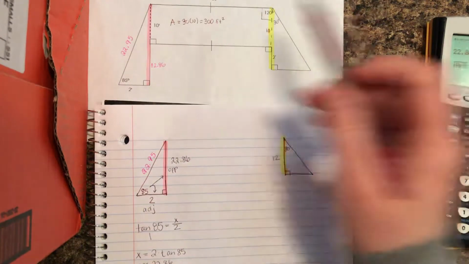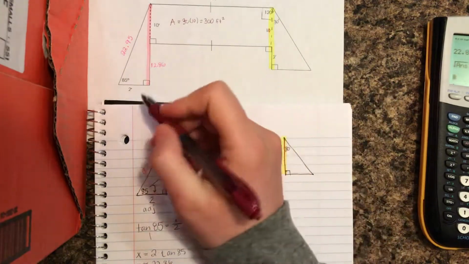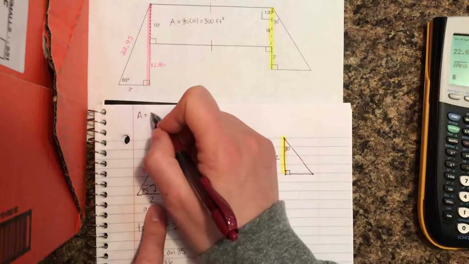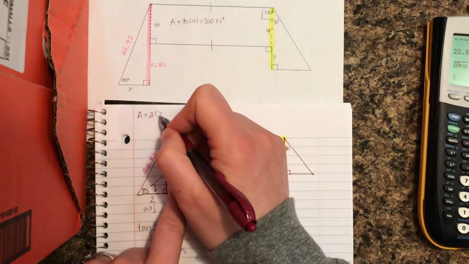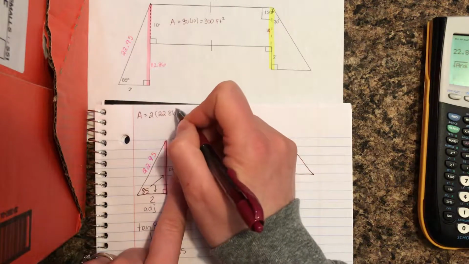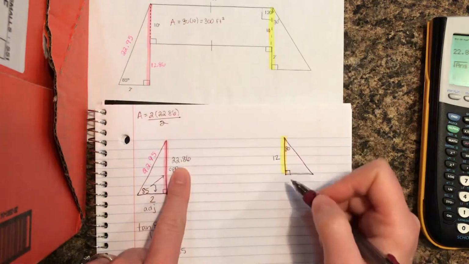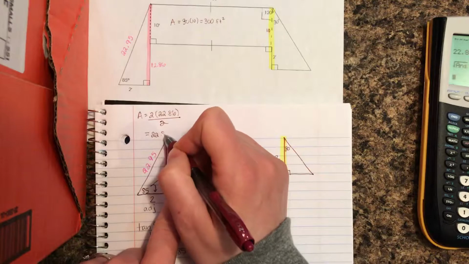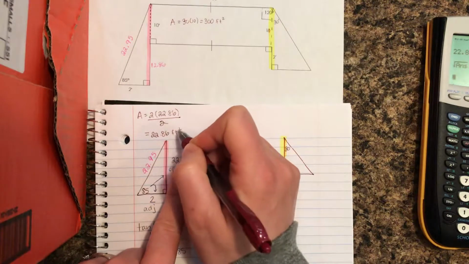While I'm thinking about it, we already have part of the area. The area of this triangle right here is base times height divided by 2. Okay, and when I plug that into my calculator, I'm just going to get 22.86 square feet.